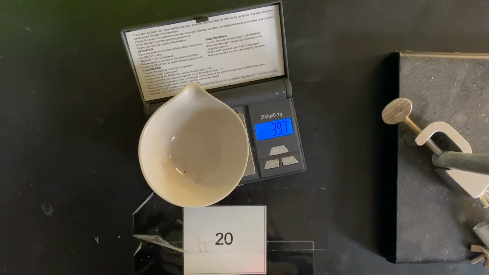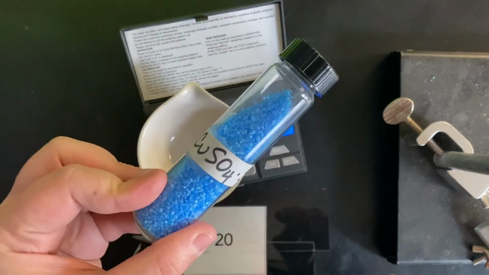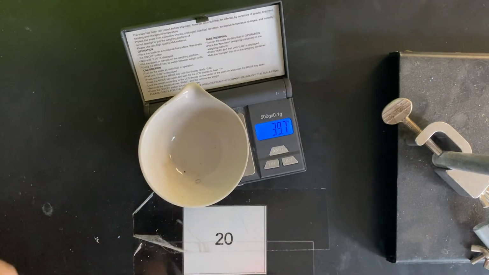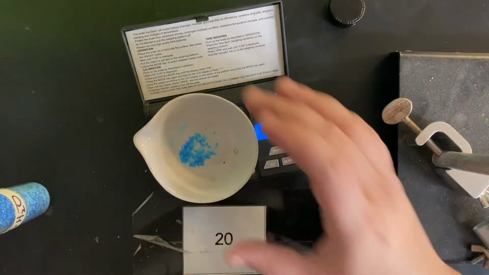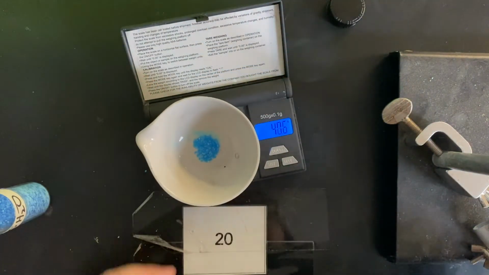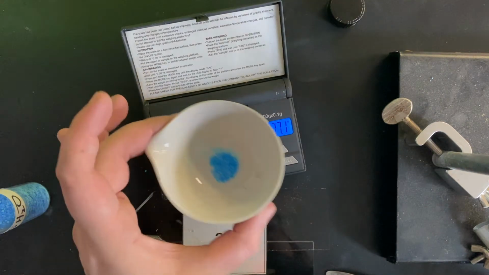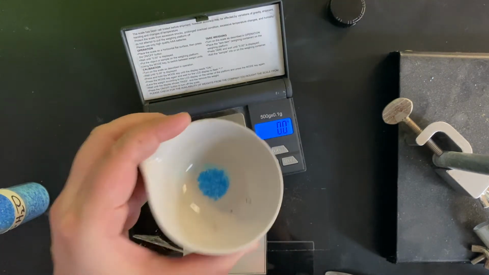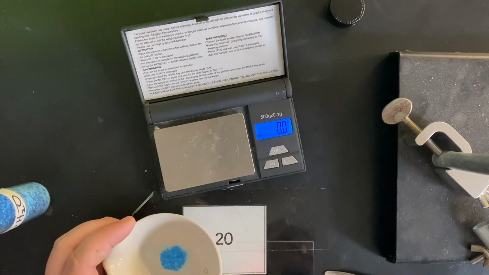Now in part 1, you calculated how much of this blue crystal you would need. This is our copper sulfate hydrate. So we're going to weigh out 1 gram. Okay, so we've added about 1 gram of our blue hydrate. Again, it's not that much. So I'm going to weigh it again with the hydrate in it. We're going to write that down. Now you'll be able to find the exact amount of hydrate that you added by subtracting the combined crucible with the hydrate and the crucible alone, giving you row C in your data table.